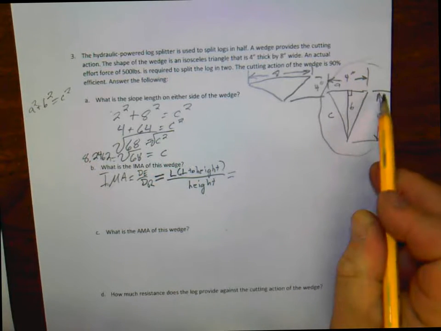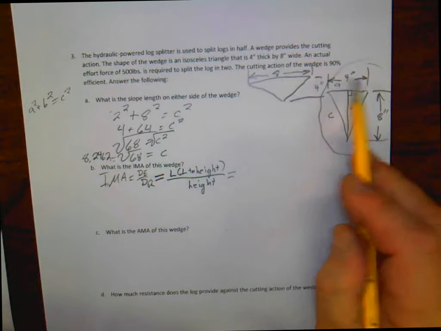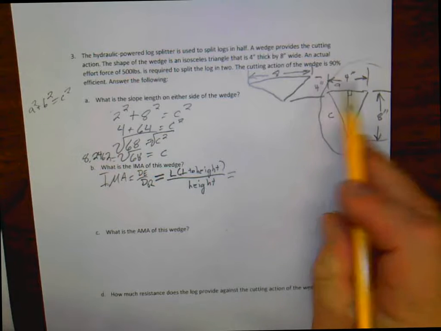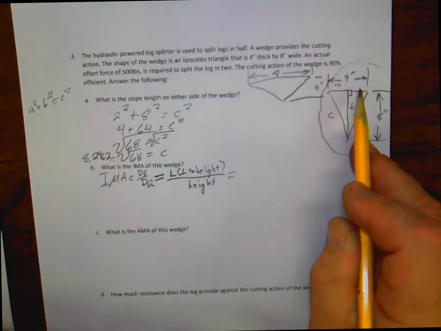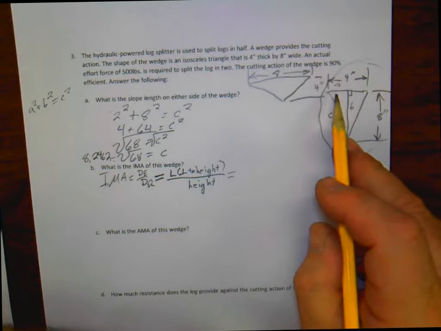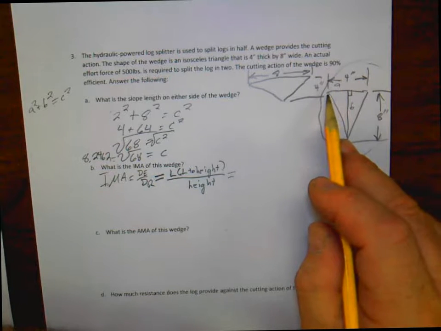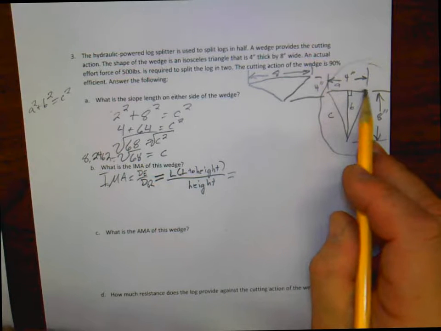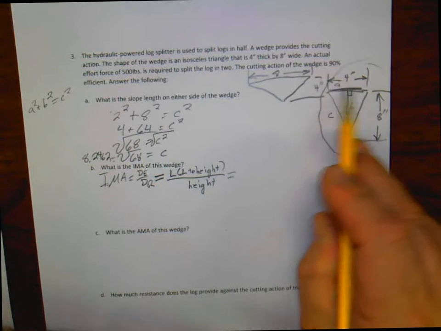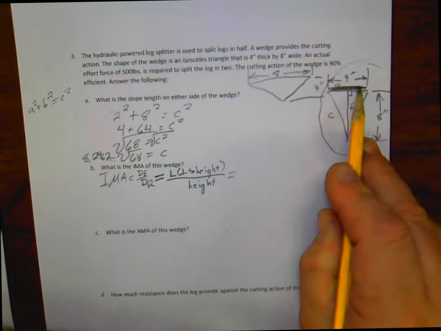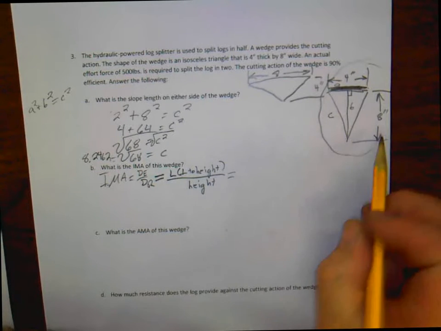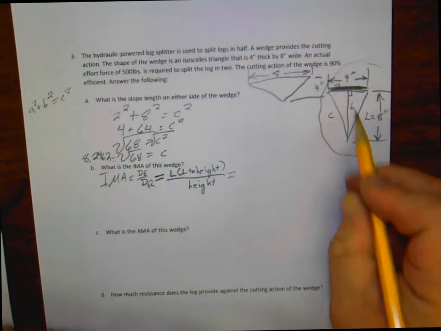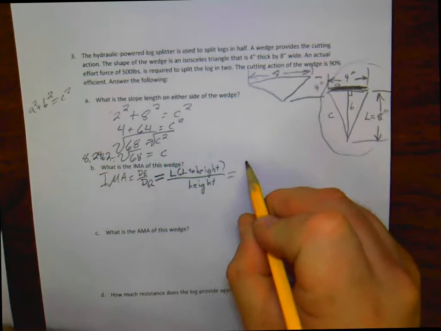Well, the way Project Lead the Way looks at this, the height that we're talking about here is actually this overall part of the wedge. So the length is this dimension. So we've got 8 inches divided by 4 inches for an IMA of 2 on this wedge.